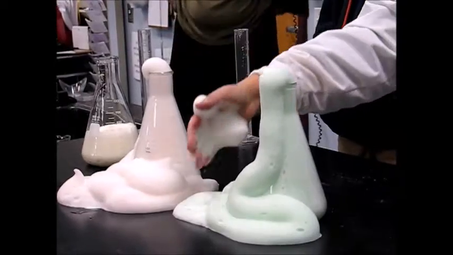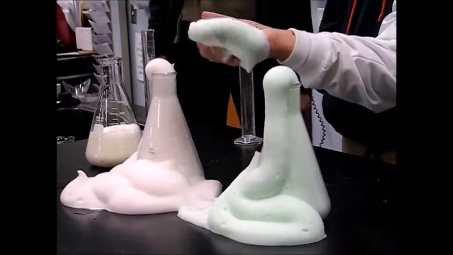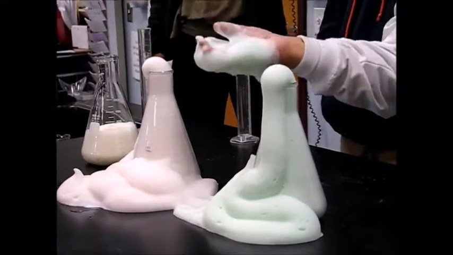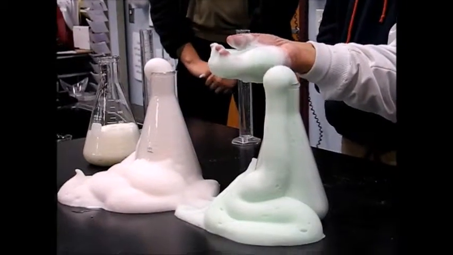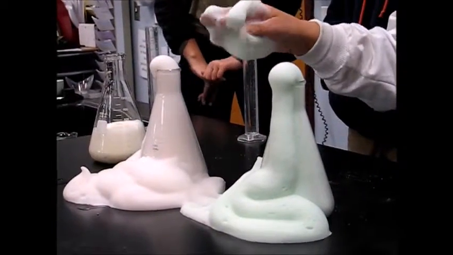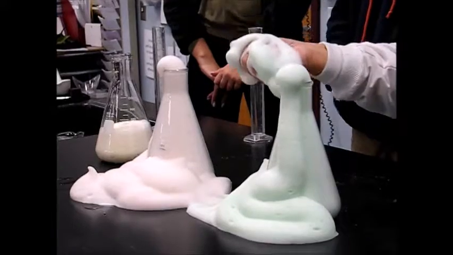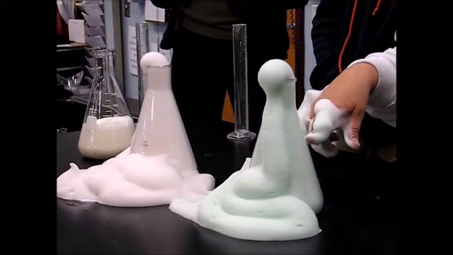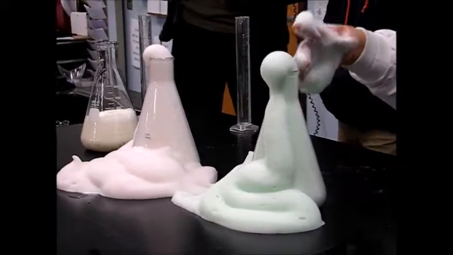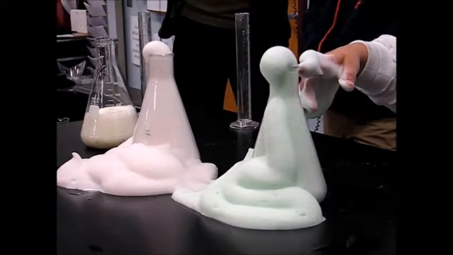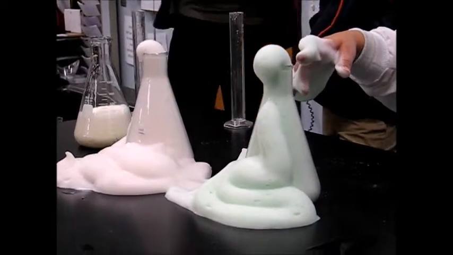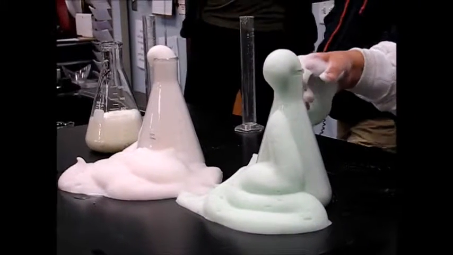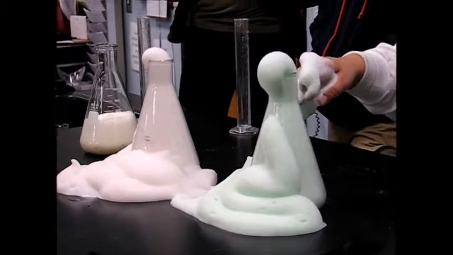So really, all this is the foam from soap, oxygen bubbles, and dish soap that made this beautiful, nice foam, like shaving cream almost. There's still yeast in the flask because the yeast sped the reaction up, but it didn't get used. And the hydrogen peroxide should be all gone when the reaction's done.